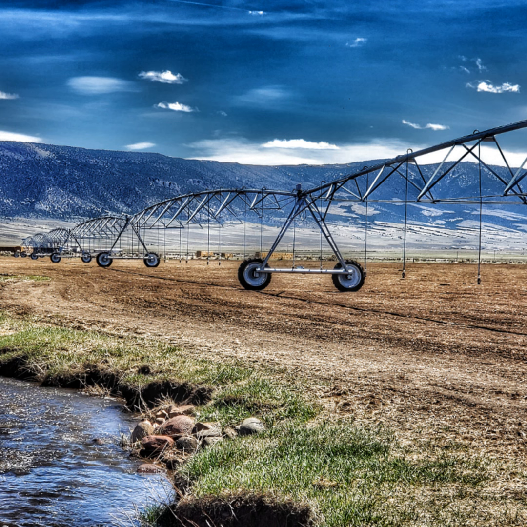Government cost-share programs may make SDI more economically viable as the need to save water increases and as concerns about the environmental impacts of irrigation become more important.